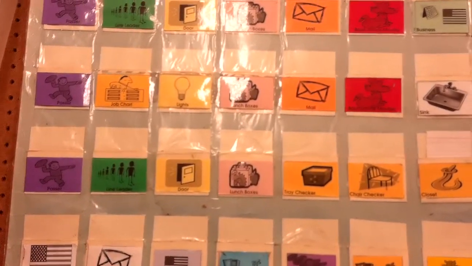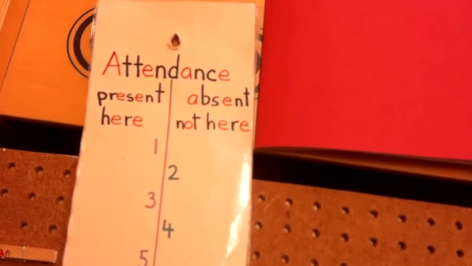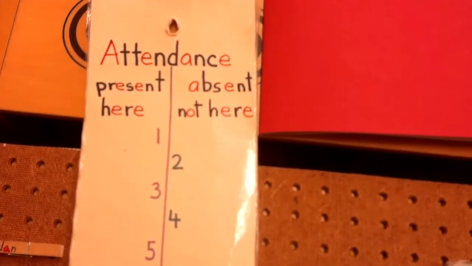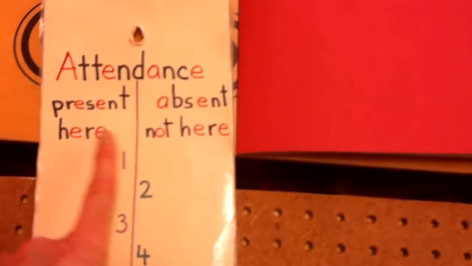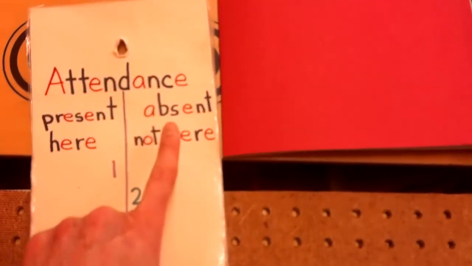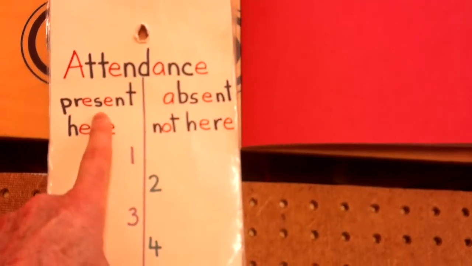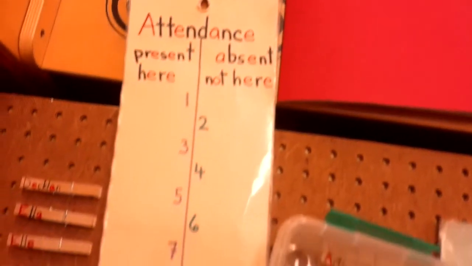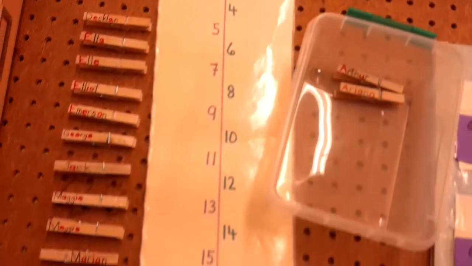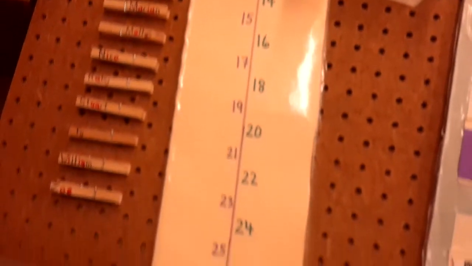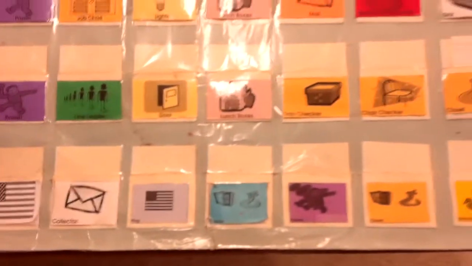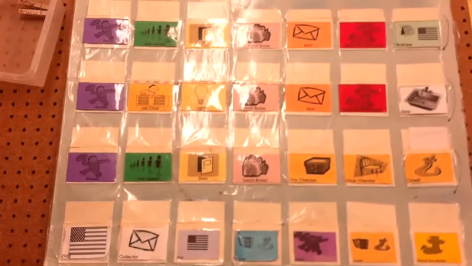Job chart and class responsibilities, attendance, and knowing which friends are here and which friends are not here, which friends are absent and which friends are present. Important routines in room 103 and in every other classroom. It will just look different depending on how the teacher organizes jobs and attendance.